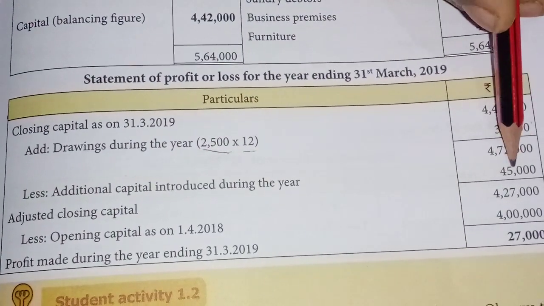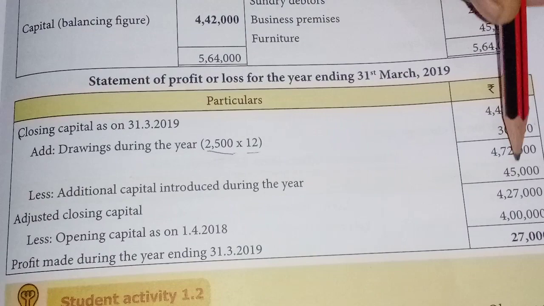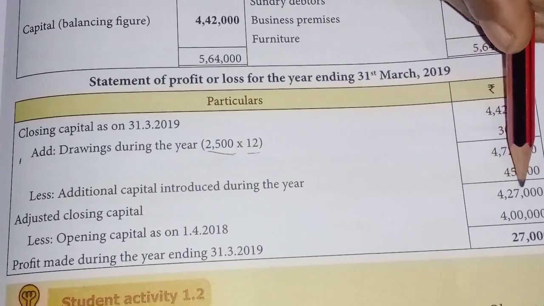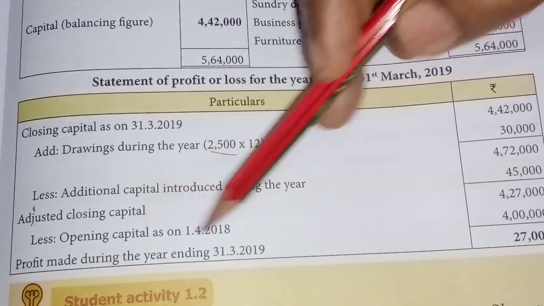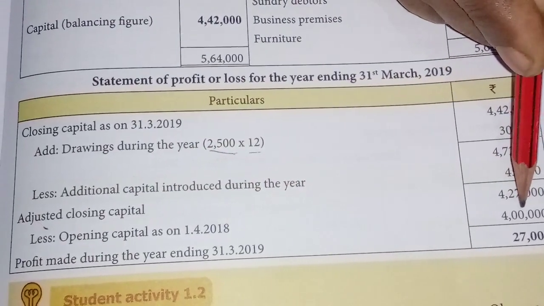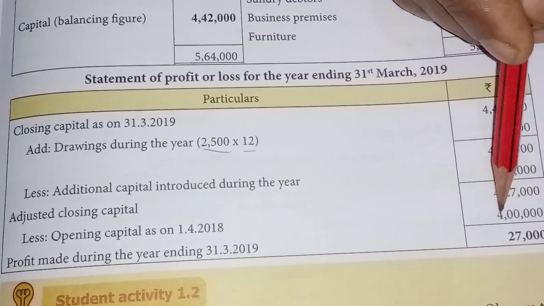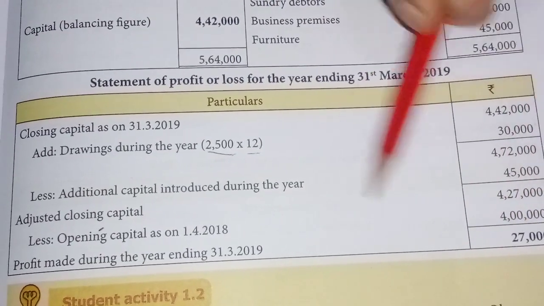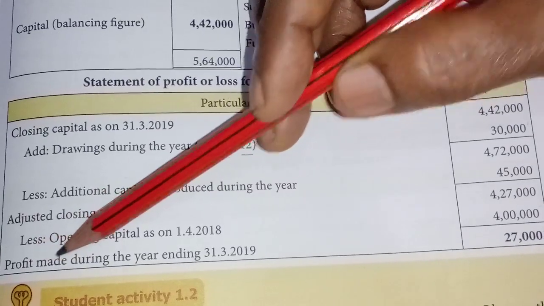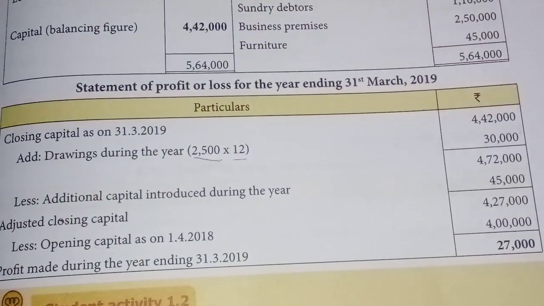Less additional capital 45,000. Deduct. You will get 4,27,000. Then less opening capital. Opening capital from the first statement of affairs, difference amount 4 lakh. Then we will get 27,000. That is the profit made during the year. Okay.